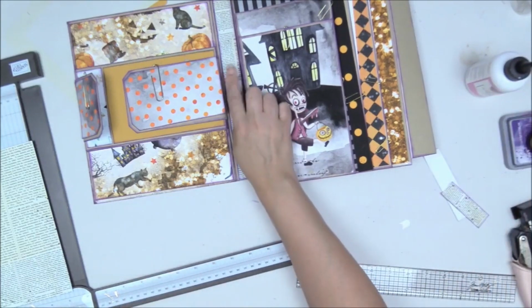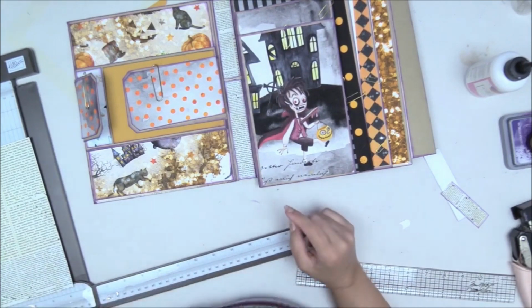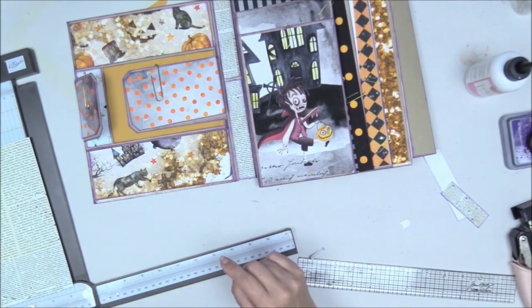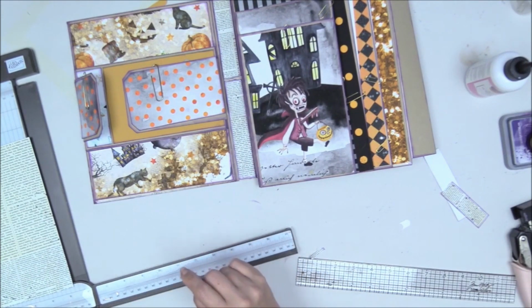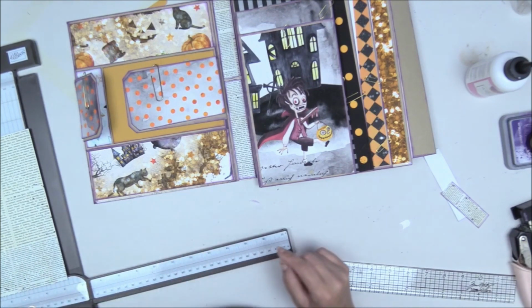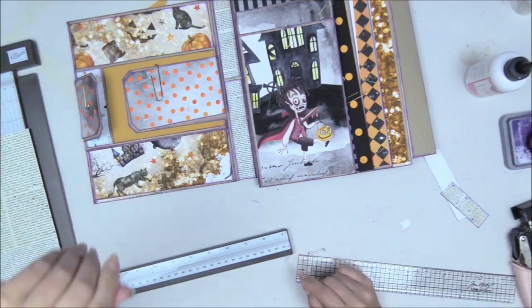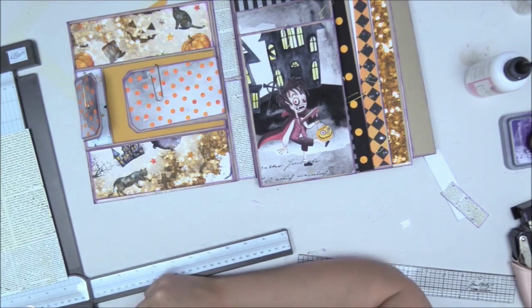I think I'm going to put one of the eyeballs in here from the embellishments. Let's see. I know we said we weren't going to embellish yet, but I can't help myself. If I could find my embellishments.